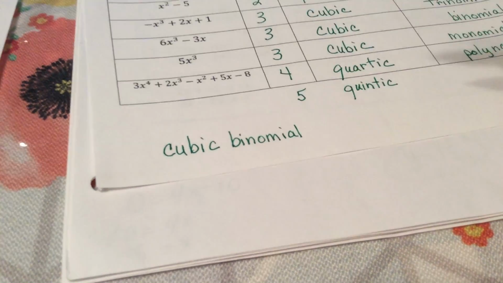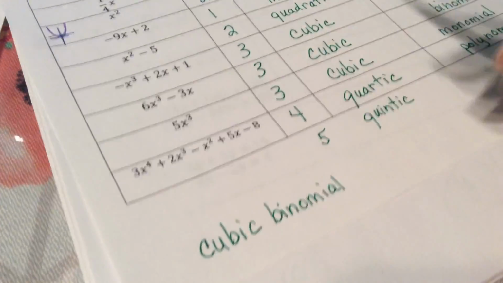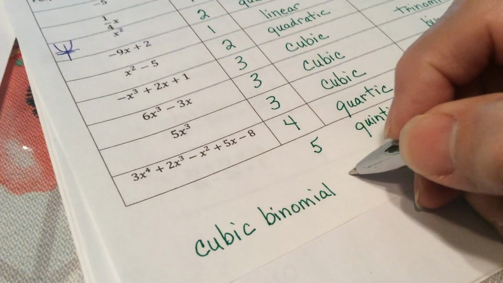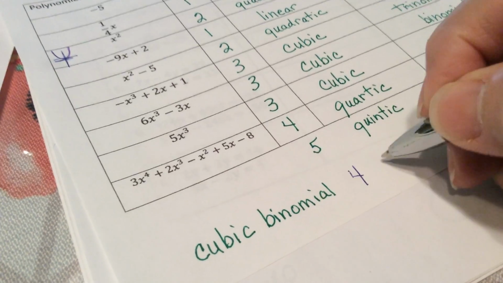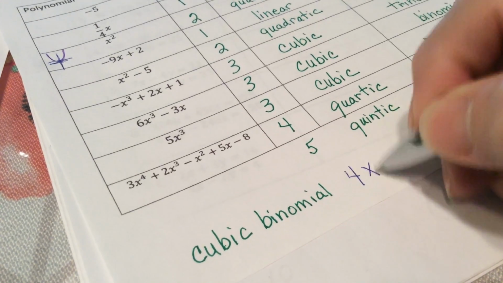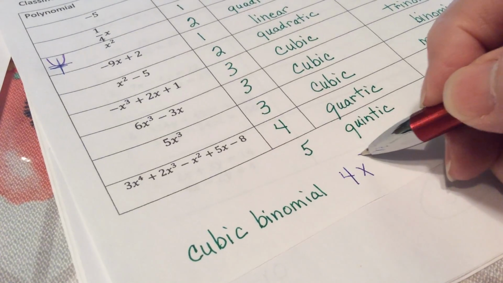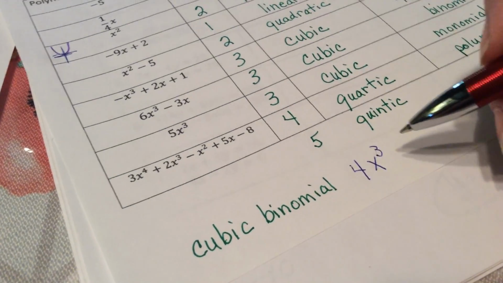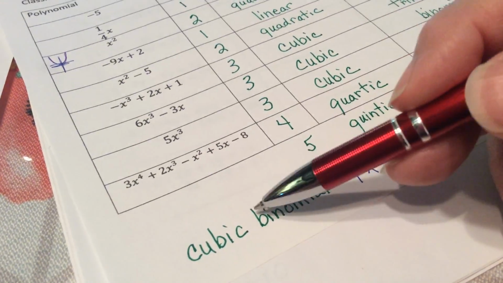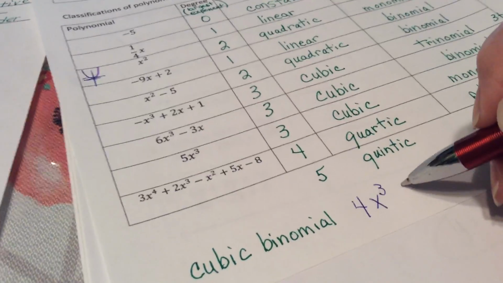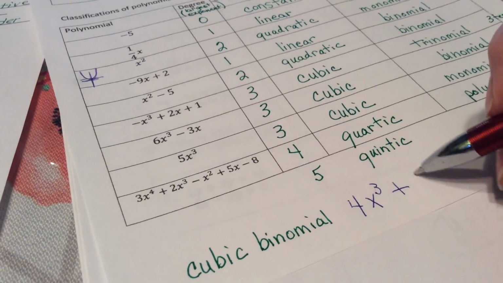Binomial means I'm going to have 2 terms. So when I write this down, I can put any number I want to. I'm going to use x. My degree has to be to the 3rd power.